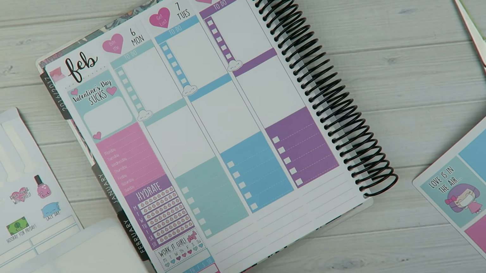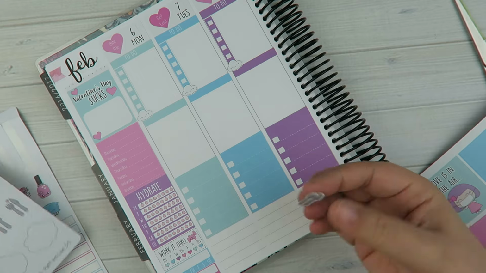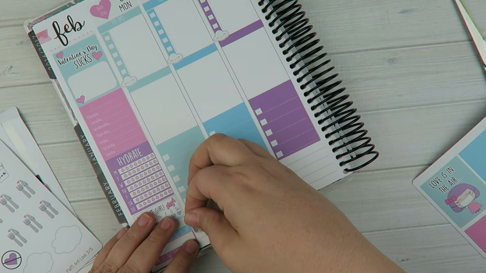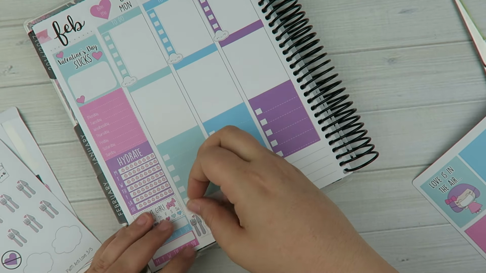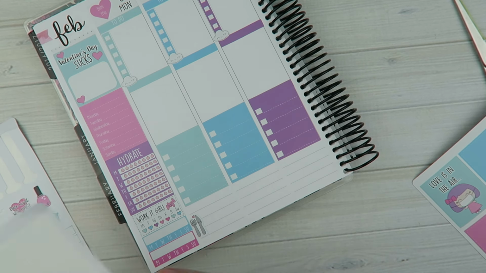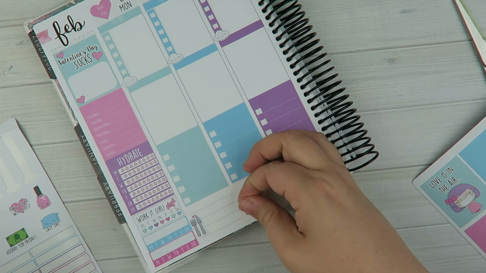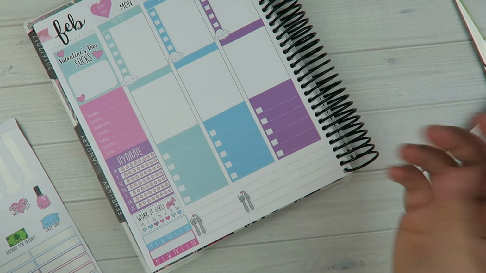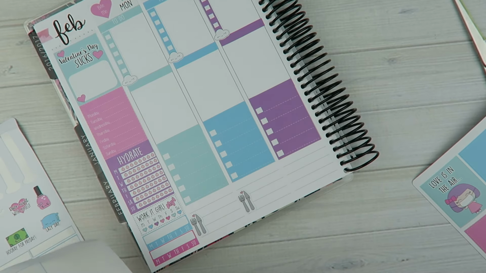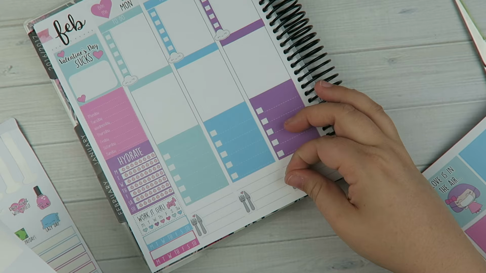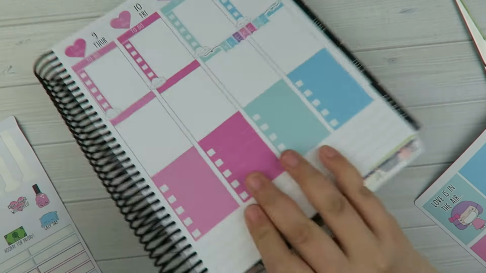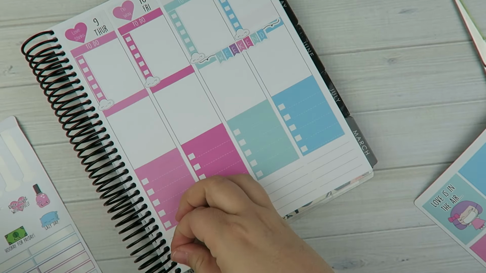So now that we have that, I'm gonna go ahead and put down the utensils. The utensils I'm gonna use for my dinner planning, so I'm gonna keep it down here on the bottom, and I'm not gonna really layer any stickers. One, it's cost effective, and two, it already has lines and everything, so I don't really need it. So I'm just gonna lay those down. It does come with 7, so you can do 1 a day every day.